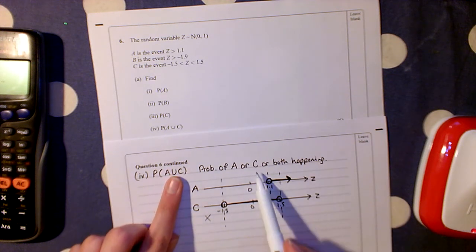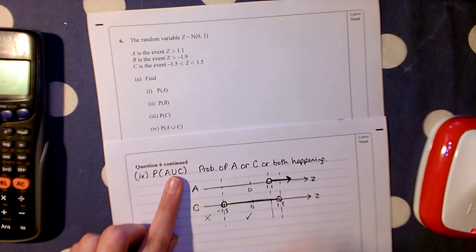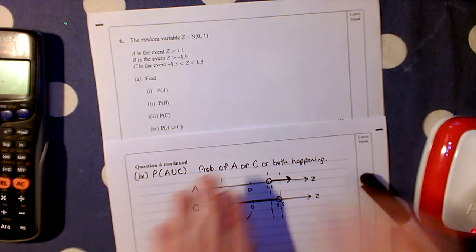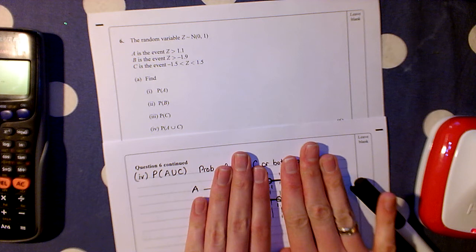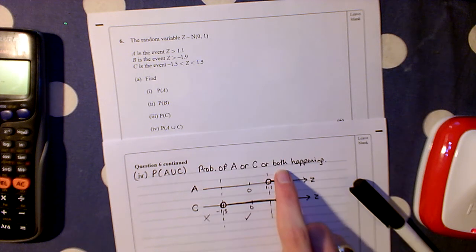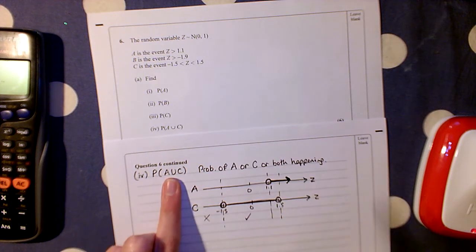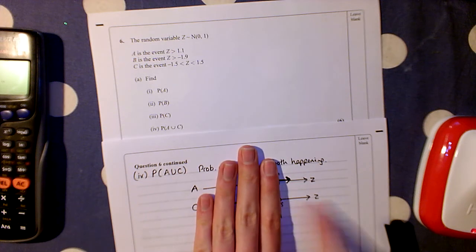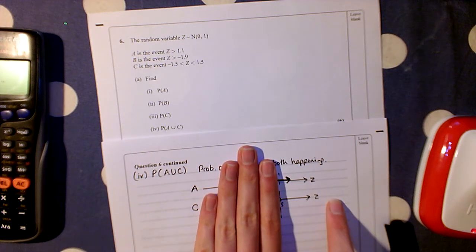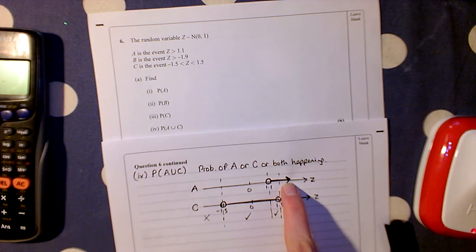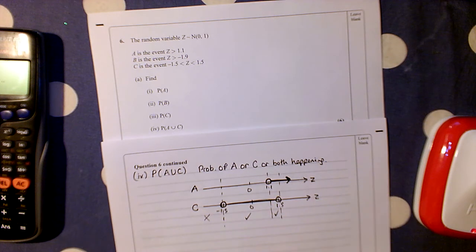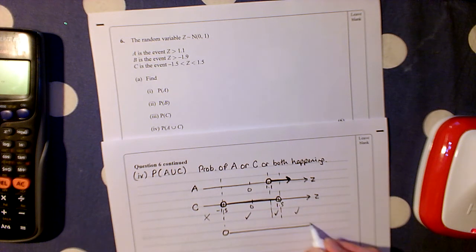Yes, it does, because the union means C can be happening by itself, so we want to include that section. In this section in here, A and C is happening. We do also include both things happening when we consider a union, so we want this section. And in this section over here, C is not happening, but A is happening, because A was anything in this direction. And that's fine too, just A happening is absolutely fine. So we're interested in these 3 sections, which in summary are this.